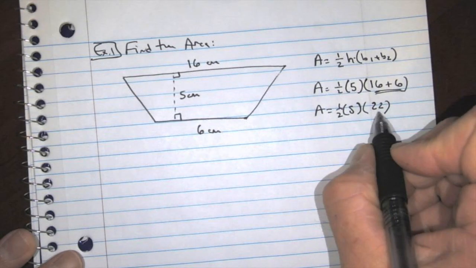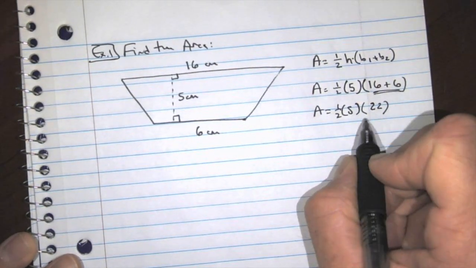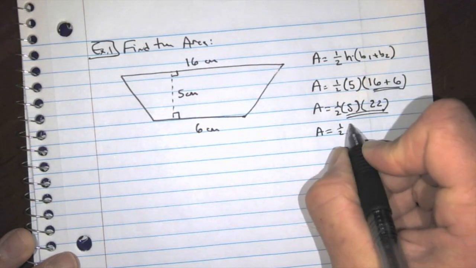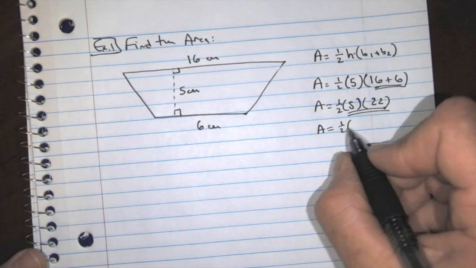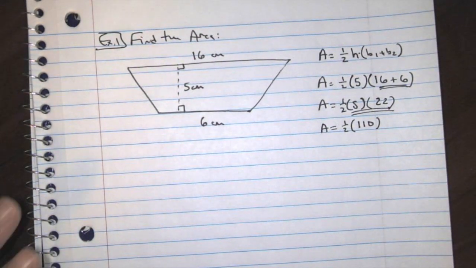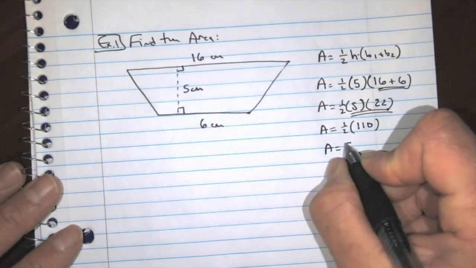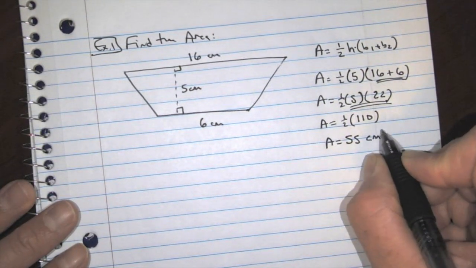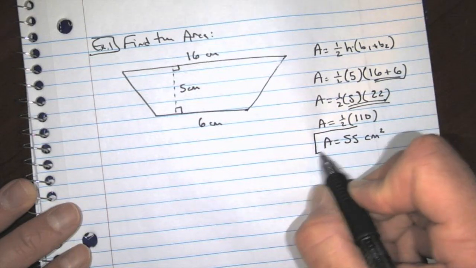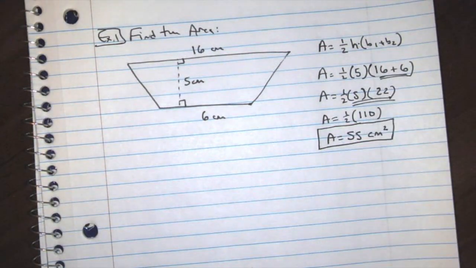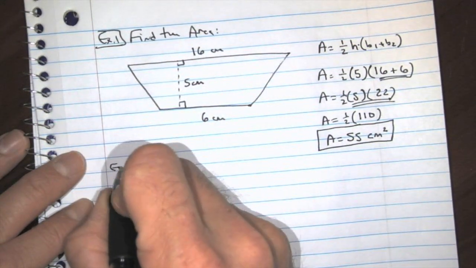Now you can multiply the numbers together. You punch all this in the calculator, your call. I'm just going to multiply the two whole numbers together. Because 5 times 22 is, I think, 110. And then take half of 110, and you've got yourself 55. Go ahead and label correctly, centimeters squared. Easy. Nothing to it. Nothing to it. Plug the numbers in the correct spots. Go from there.